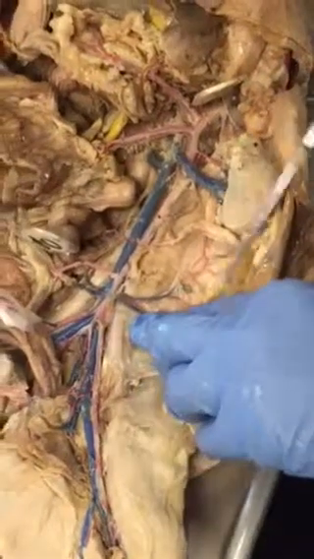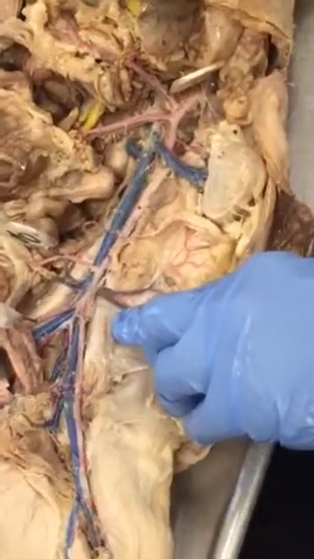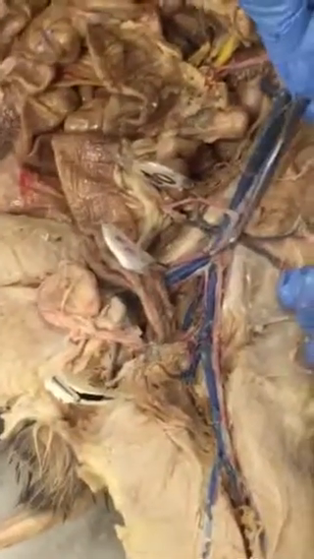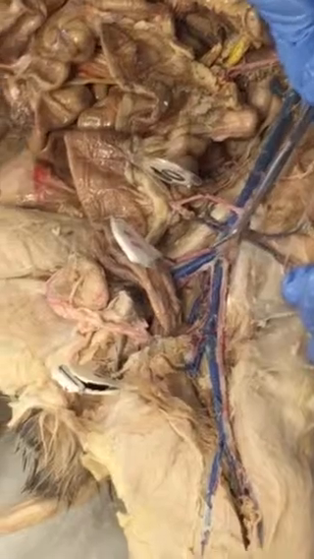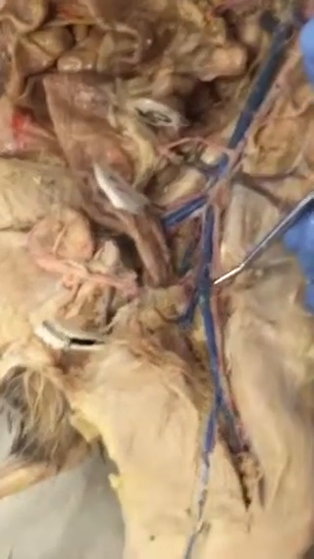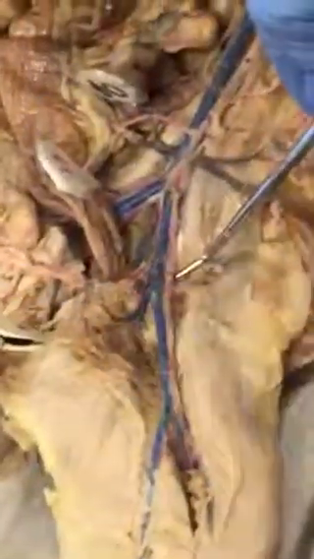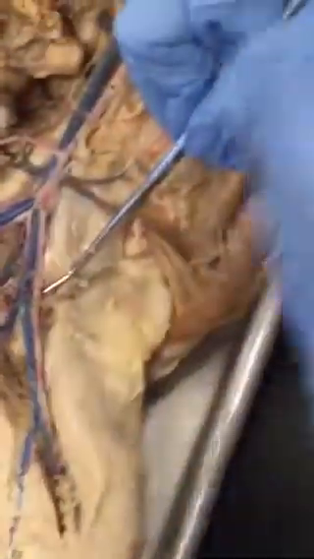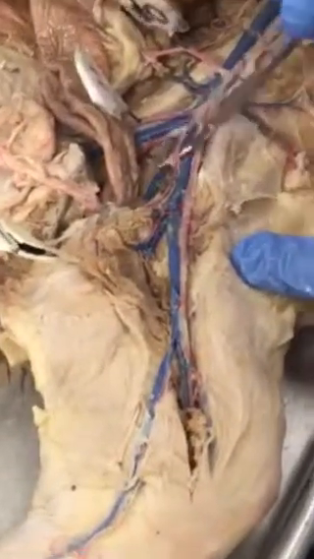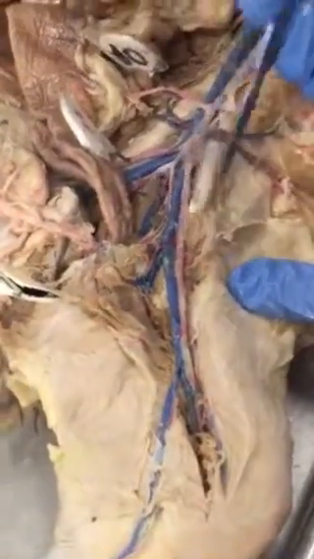Okay? Now, the cat does not have a common iliac artery. So, as soon as you come off of the abdominal aorta, from here to this branch, that is going to be your right or your left external iliac artery. These are going to be the internal iliac arteries.